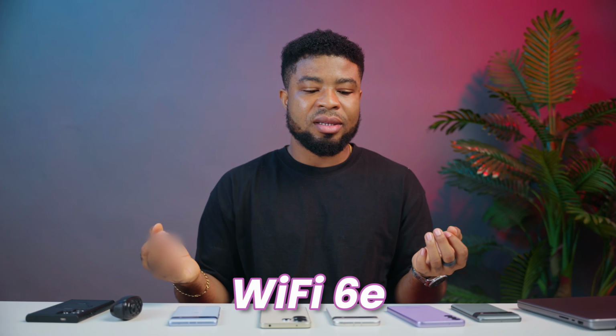Some of the benefits that Wi-Fi 6E and 7 offer include faster speeds and better performance, especially when multiple devices are connected. But as with speed with computers, you are as fast as the weakest link in your network. So if you have a Wi-Fi 6E smartphone and you're connected to a Wi-Fi 4 router or network, your max speed would be that of the router.